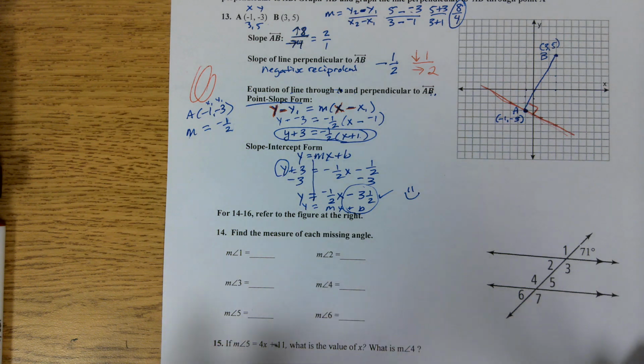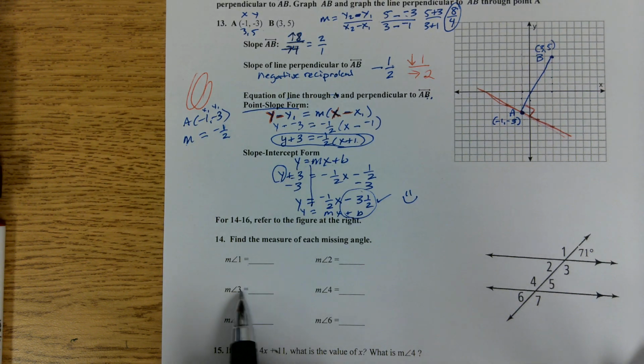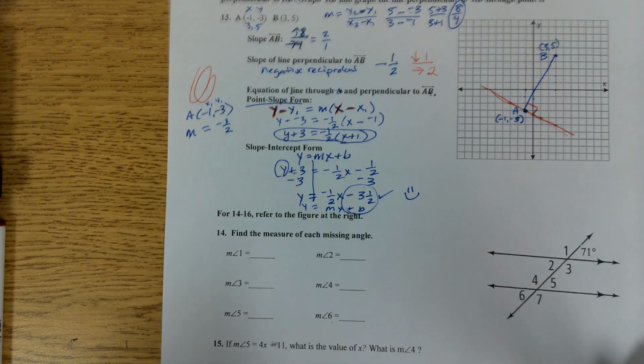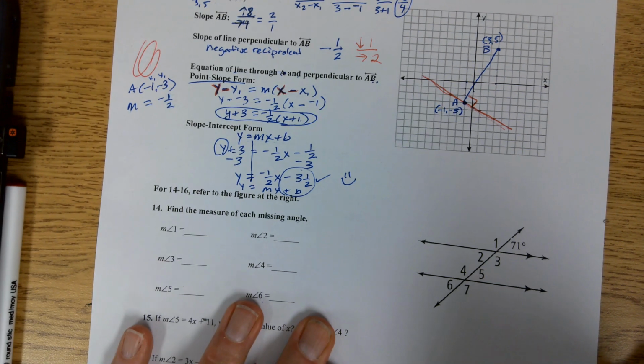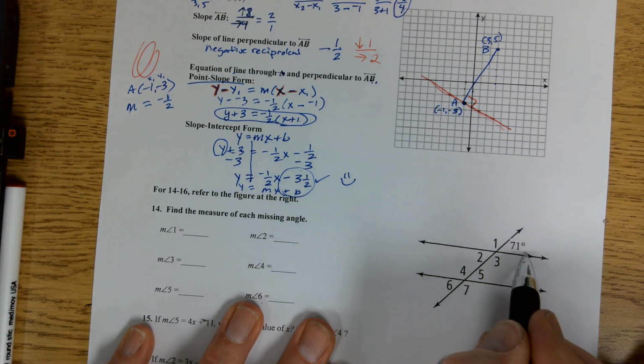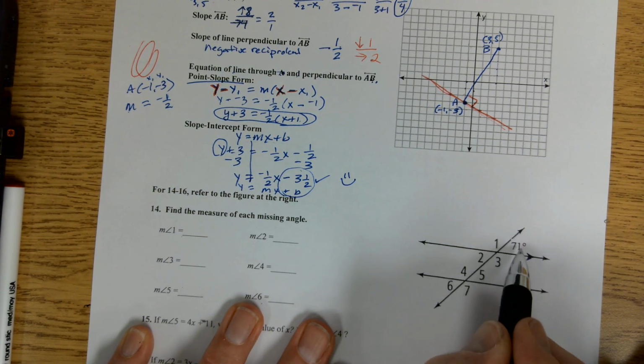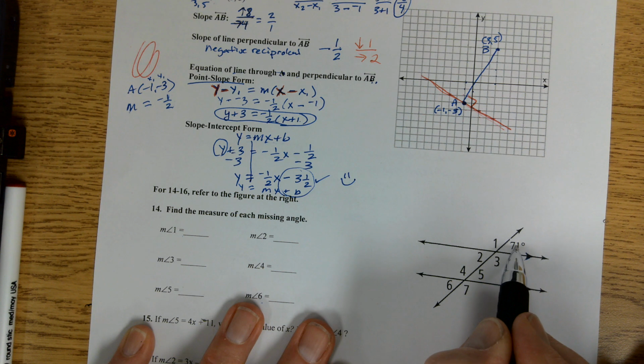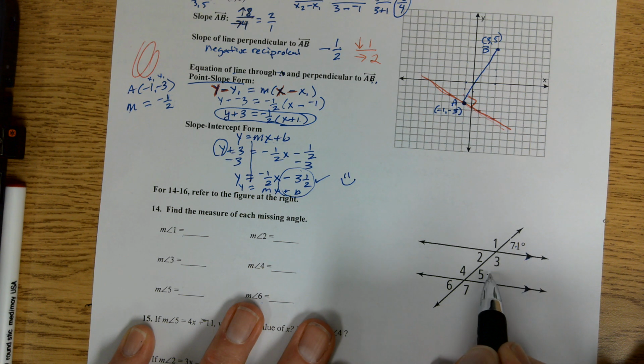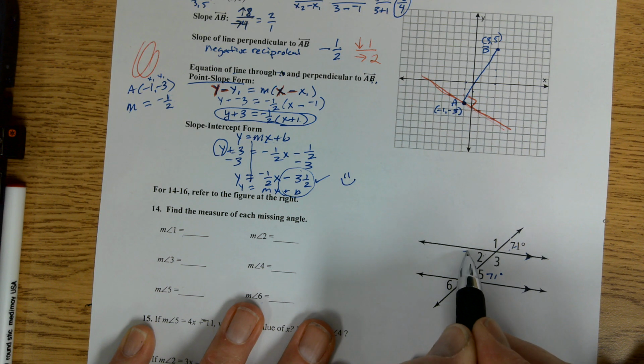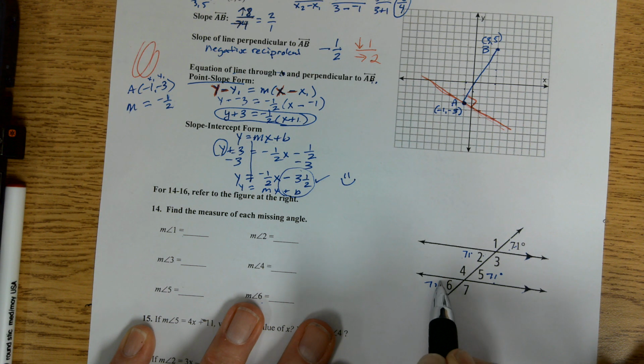On this picture here, it says to find angles 1, 2, 3, 4, 5, and 6. Let's just start filling them in. We know that these two lines are parallel, so the corresponding angle to 71 will be this one. So this angle is 71 degrees. Vertical angles here are congruent, so that's 71 degrees, which also shows me alternate interior angles are congruent. And then vertical angles here, 71 degrees.